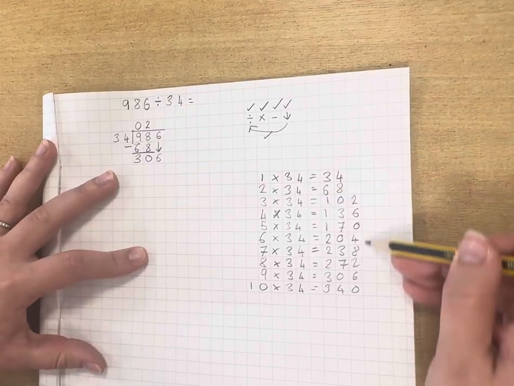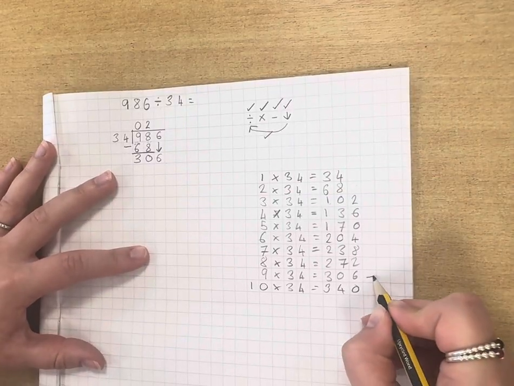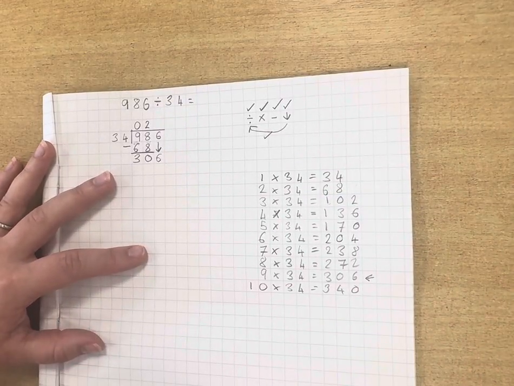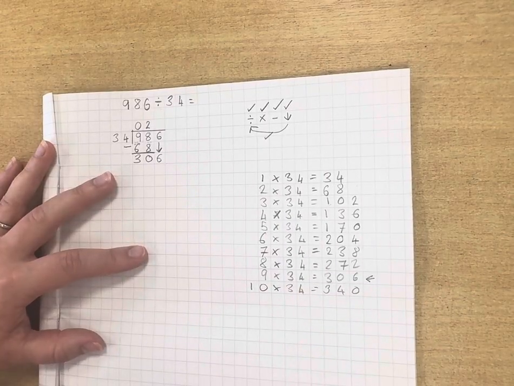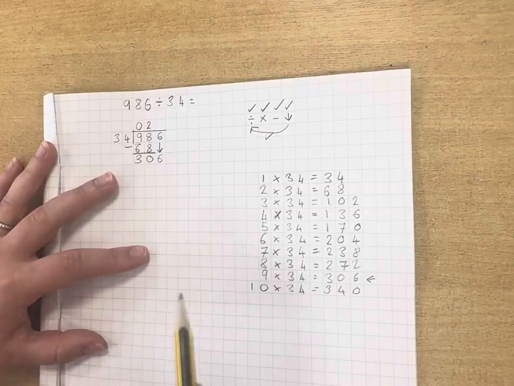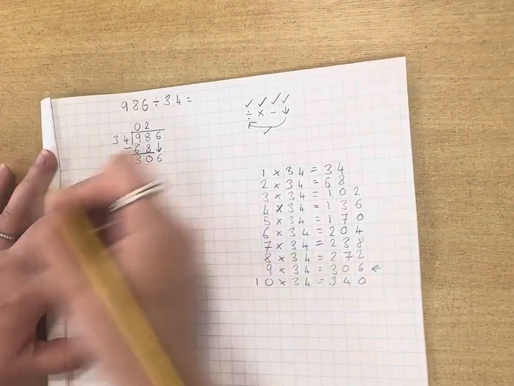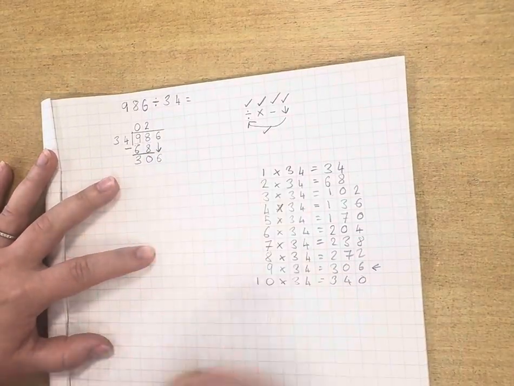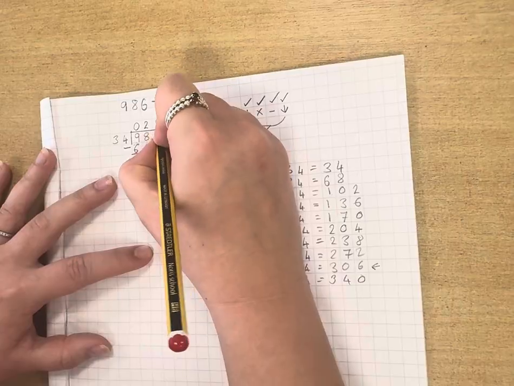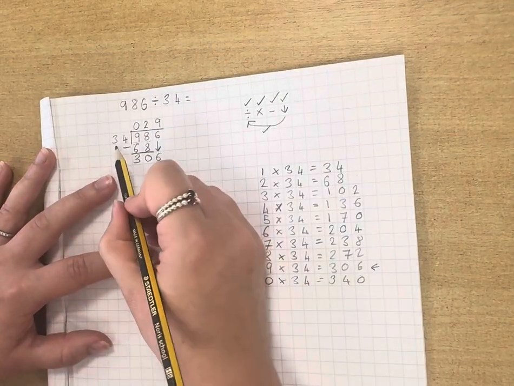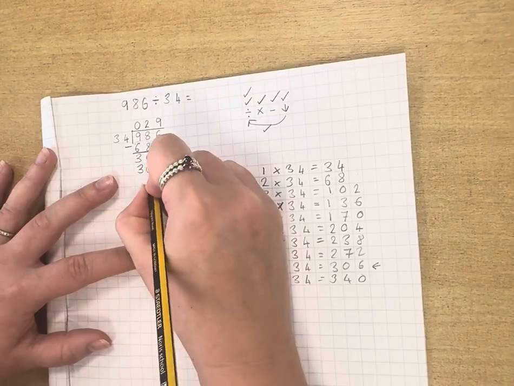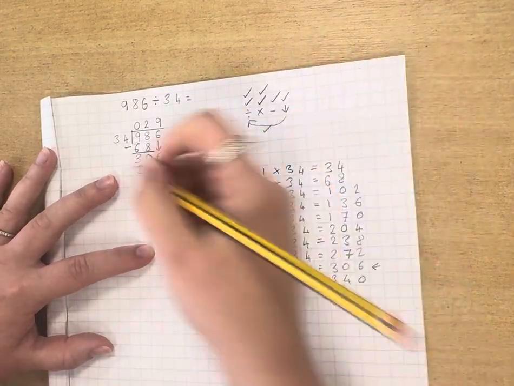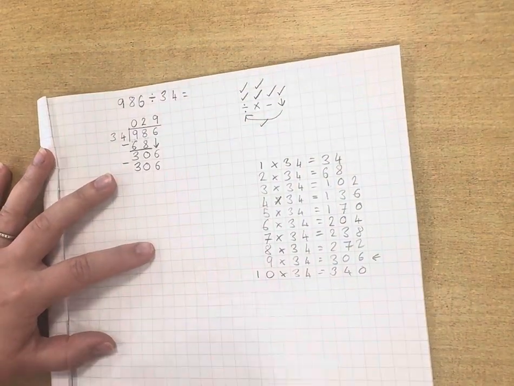Now this time, 306, 9 lots. So I can fit 34 9 times into 306 perfectly, where last time we were having to subtract to find the difference there. Oh, I need to do my 9 first, because I've divided it. So I've got 9 lots. I'm then doing my 34 times 9, which is 306. Done my timesing.